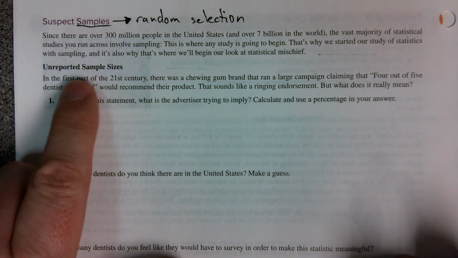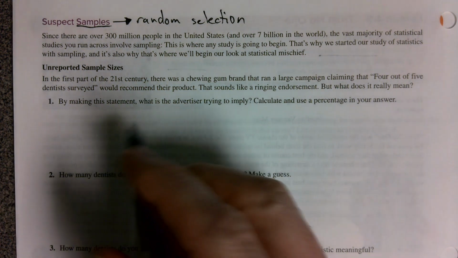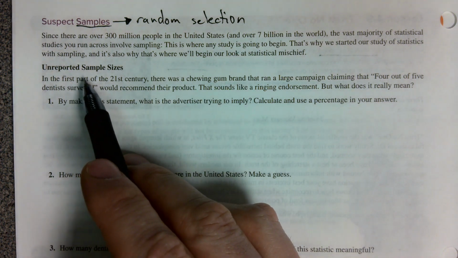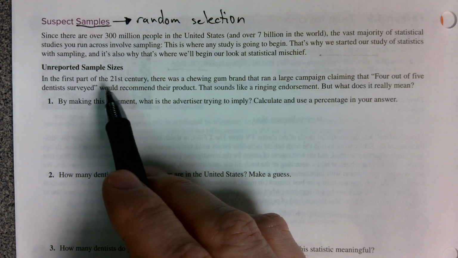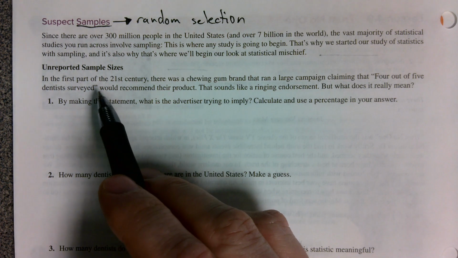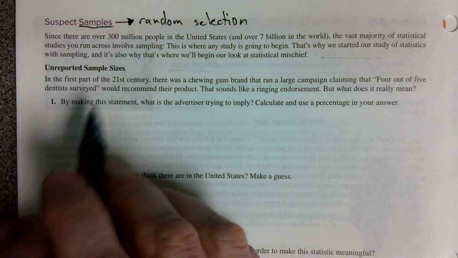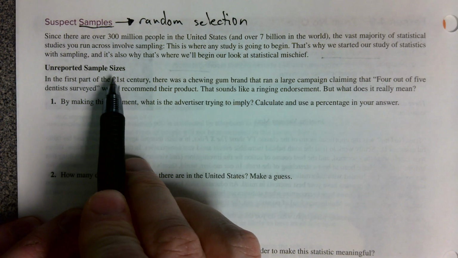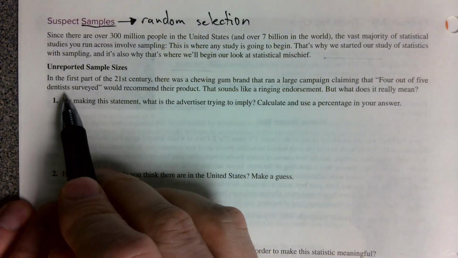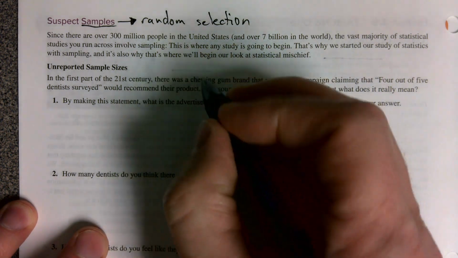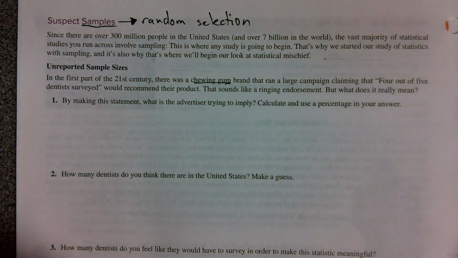Unfortunately, there are often study reports, and advertisements are a big one, where the size of the sample is not reported and how the sample is collected is not reported. So our author looks at the first one: if we don't tell you how many people were talked to in a sample, that's a problem. Here's an example. 4 out of 5 dentist surveys recommend this particular chewing gum, so you should now buy it because it's so highly recommended.